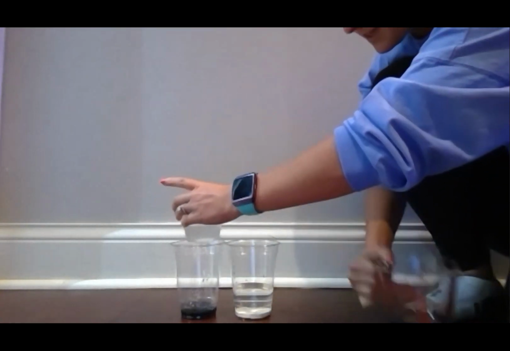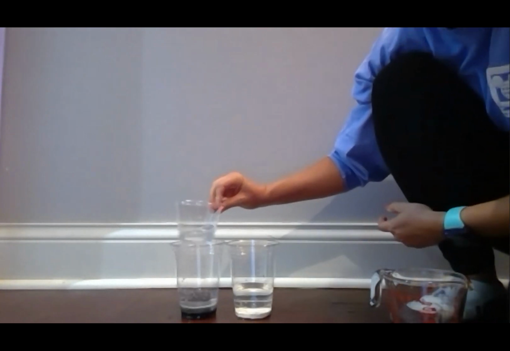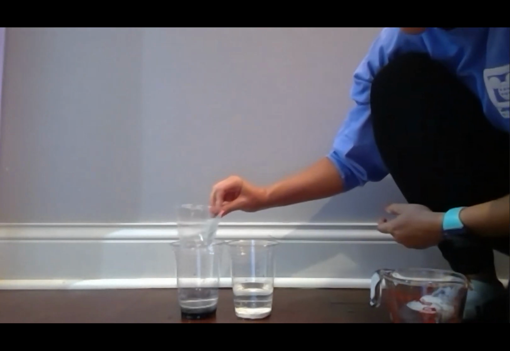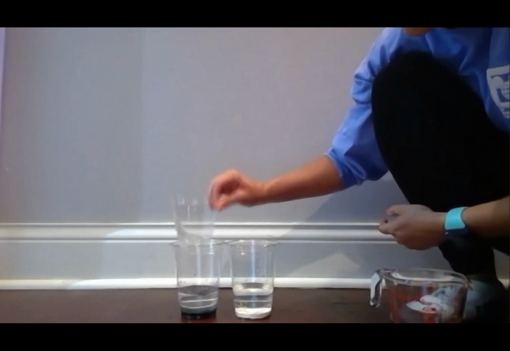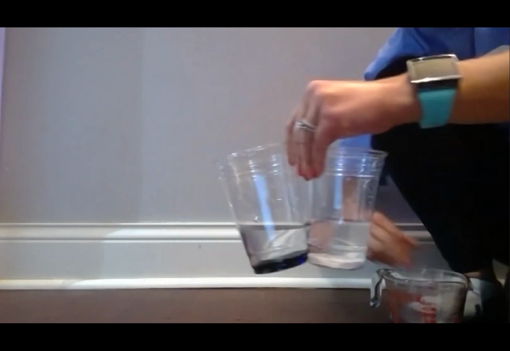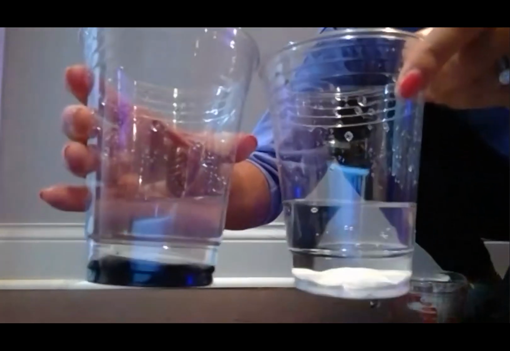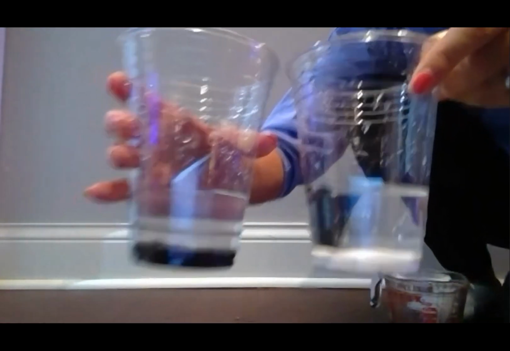Let's see if this makes any difference in our flooding. All righty, let's see what happened here. As you can see, they are both equal. They are equal.